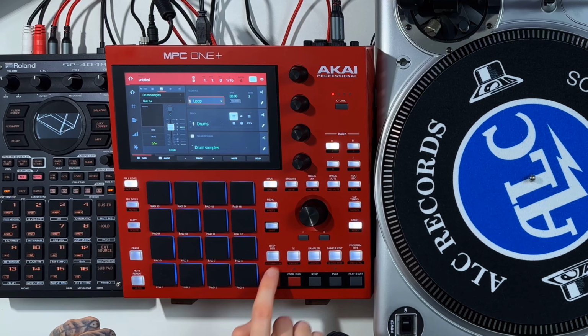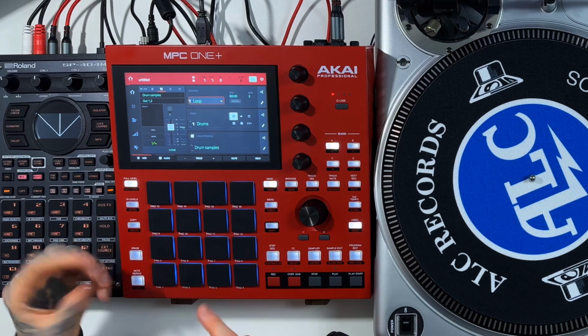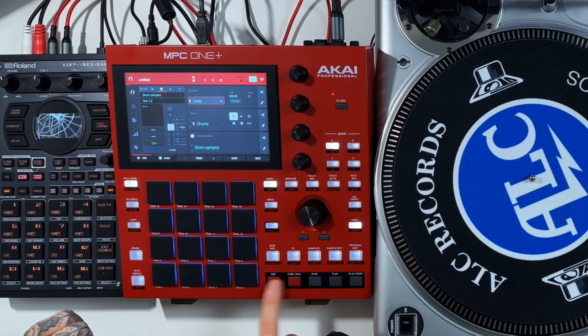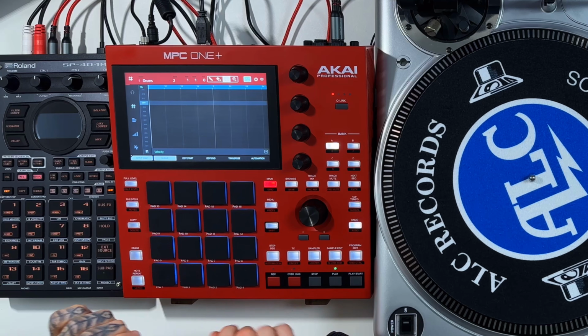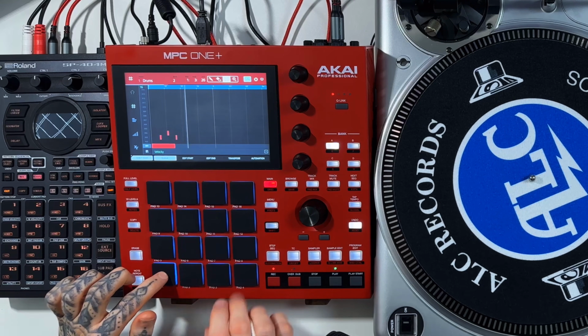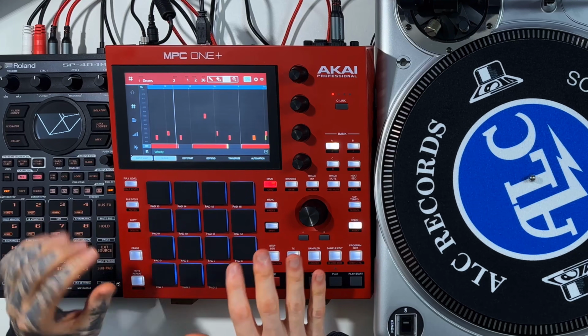Now we can go back to our main page. I'm going to turn timing correction off here because I don't want any quantize when I record this. I want it to be swinging and off the grid. And we can just try and record in a basic 2-bar loop. Okay, good enough to get us started.